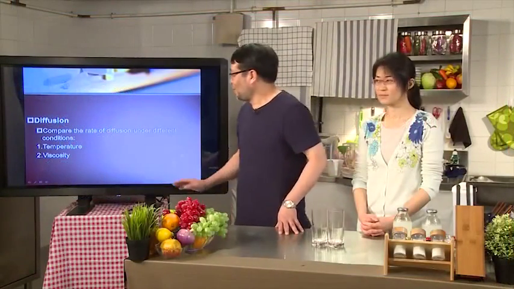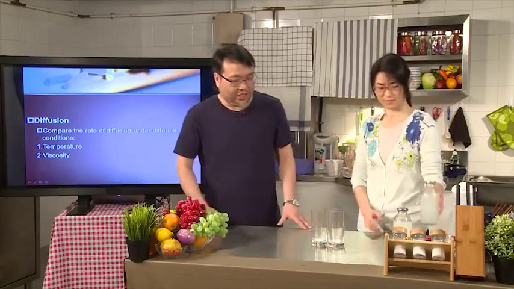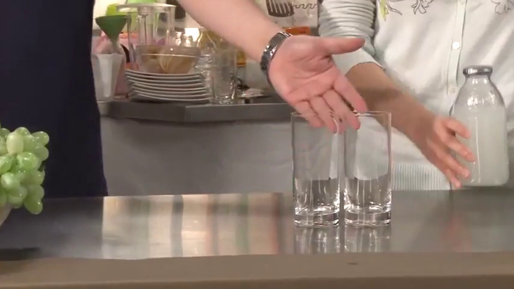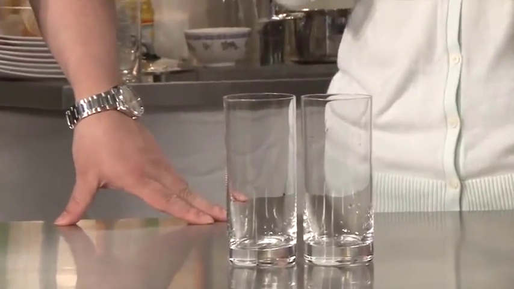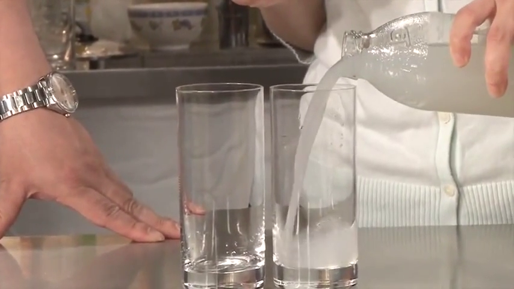In the second experiment, we're trying to demonstrate the effect of viscosity. Essentially, the experiment is identical, but let's look at what we do. We have two glasses in front of us again. On the right-hand side, we're going to put in some starch solution. They are much more viscous.